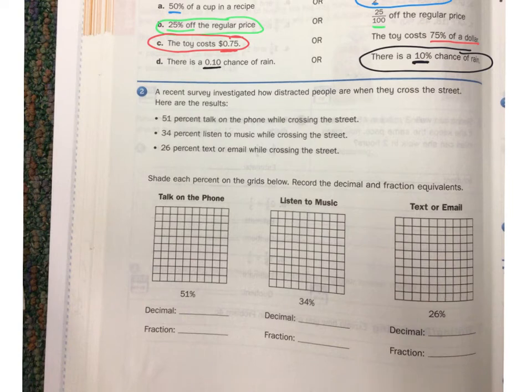So this is kind of concerning. 51% of people talk on the phone while crossing the street. 34% listen to music, and 26% aren't paying any attention at all. They're texting or emailing. Great, that's fantastic. All right, and if the driver that is driving the car while you're walking across the street is doing the same thing, that's a recipe for disaster. Pay attention, folks.